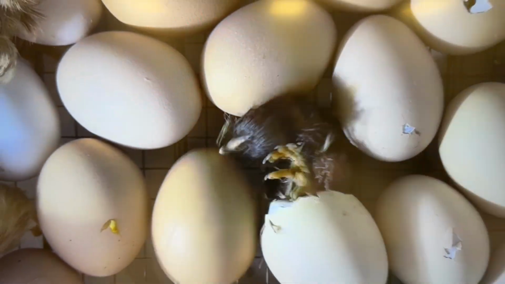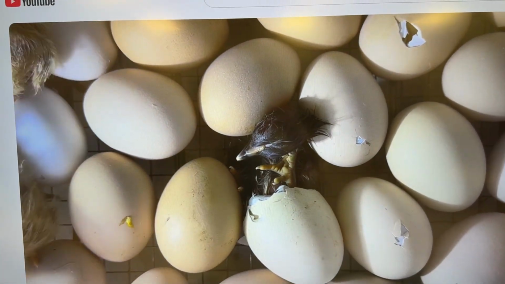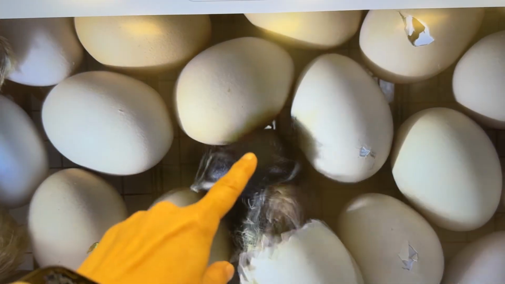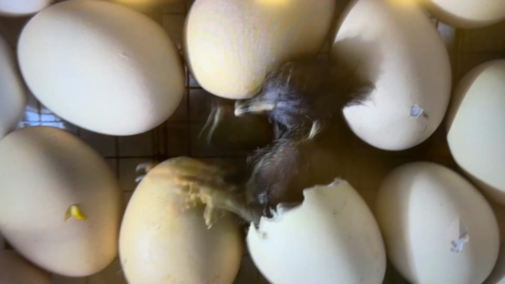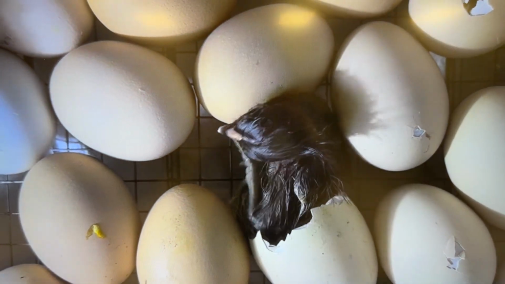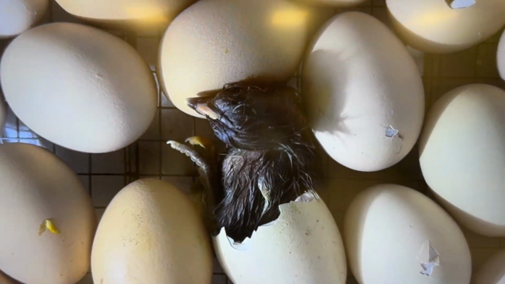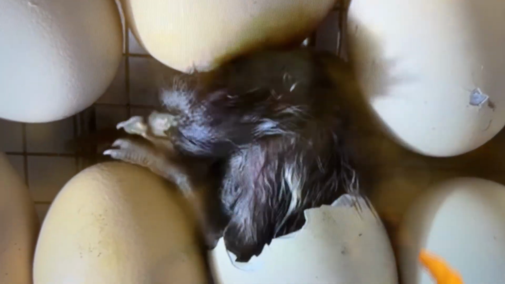And remember yesterday we talked about how we could hear them inside chirping to one another. And so when one or two gets out, they'll start helping the others get out. And just by making noises, the others will be curious to want to come out as well. This is the hatching process.